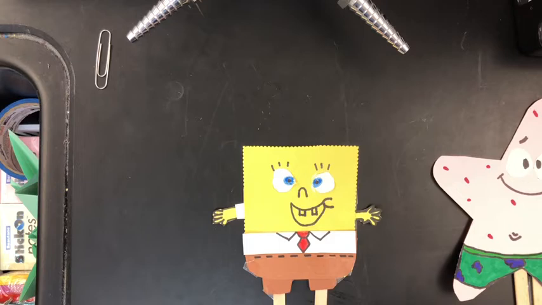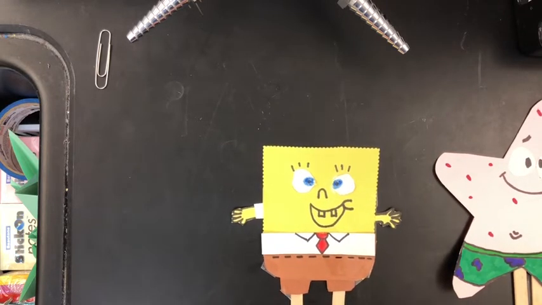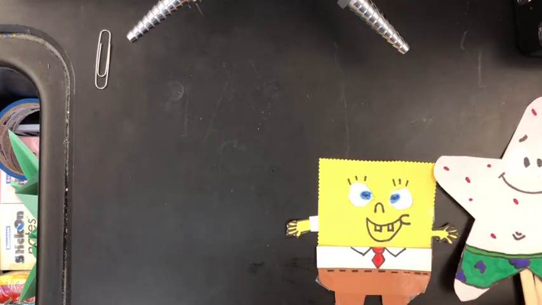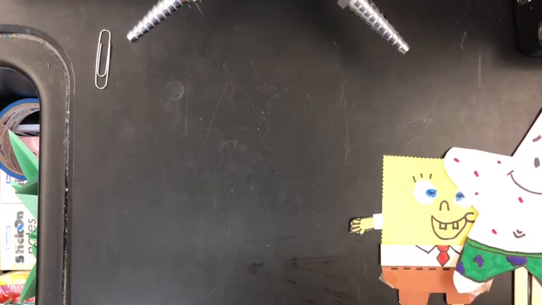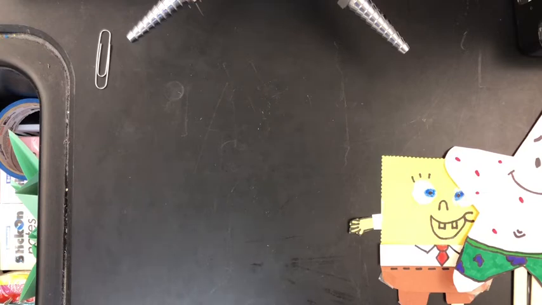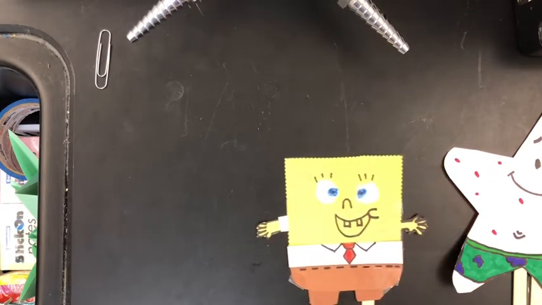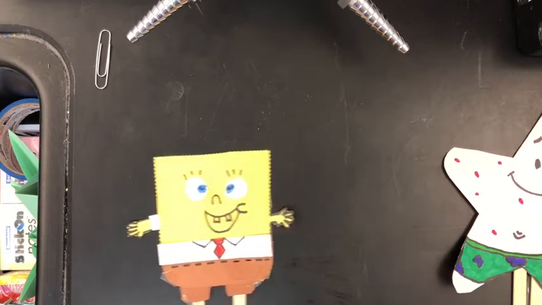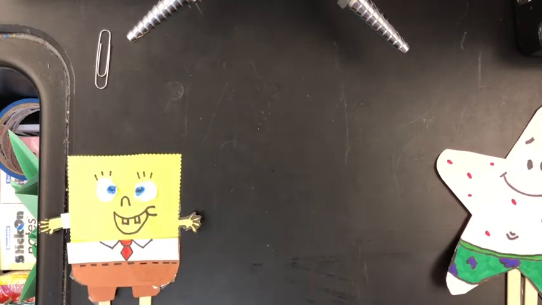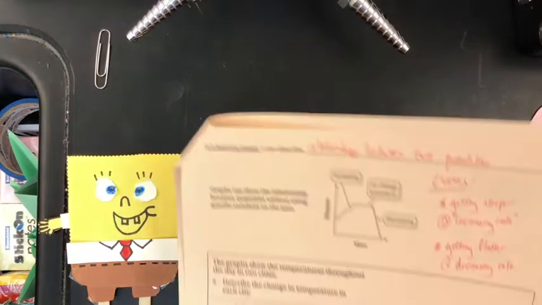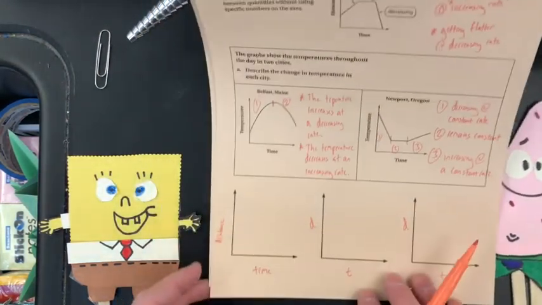And then time's gonna start and SpongeBob is gonna do this. Time starts and SpongeBob moves over to Patrick until he's perfectly side by side with Patrick. He's gonna wait with Patrick. Maybe they enjoy a Krabby Patty and they're gonna stay in the same spot. Then SpongeBob is going to move back away from Patrick and then all the way to his house, and then time stops.